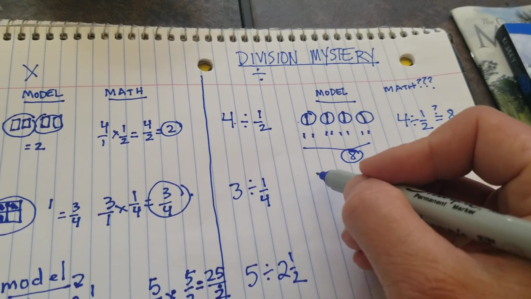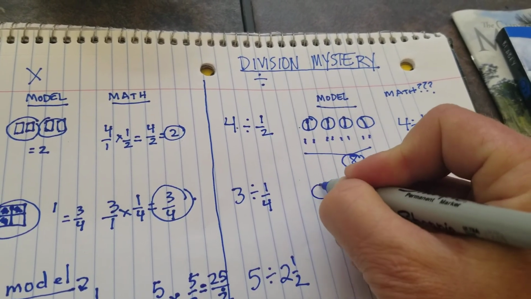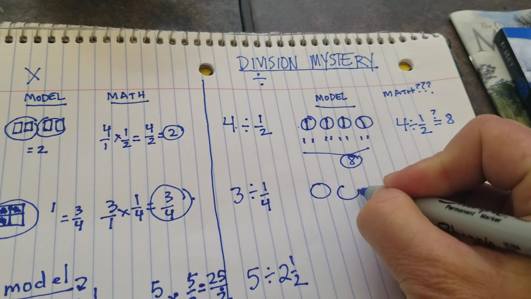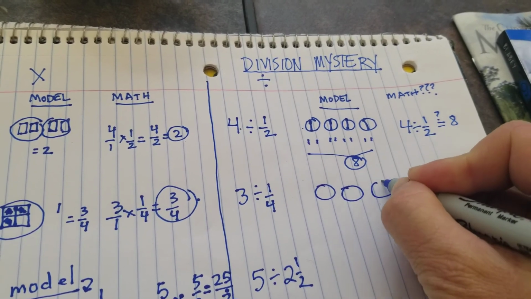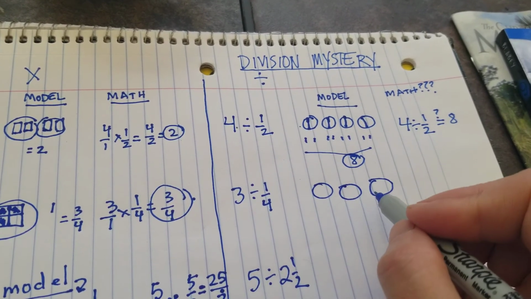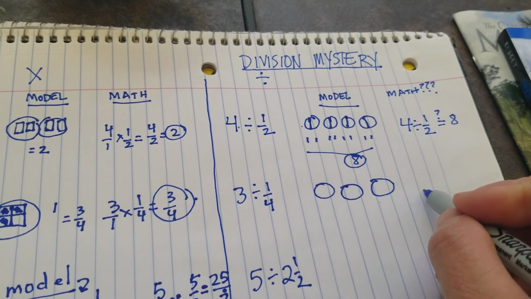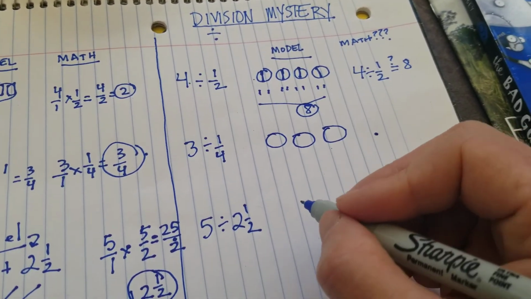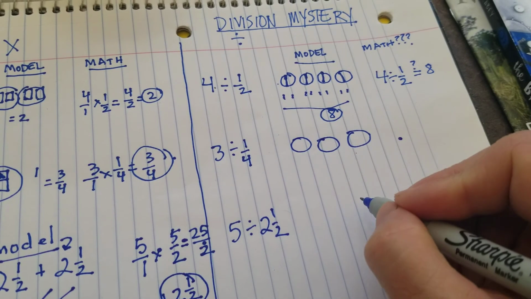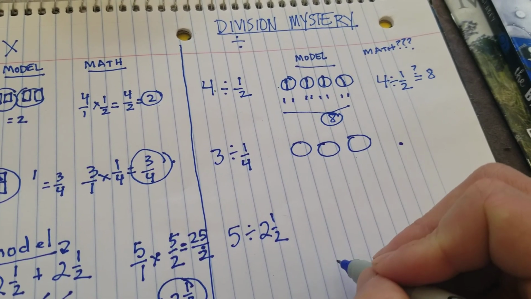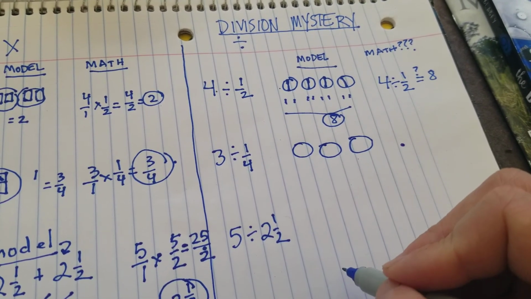And I also want you to try this model. I'm going to draw the very beginning of it. I'm going to draw 3, and I'll bet you can put them into groups of a fourth. But can you solve the math? And then I'm not going to draw the model on this one. I'm not going to draw the 5 and put them into groups of 2.5, but I know you can.